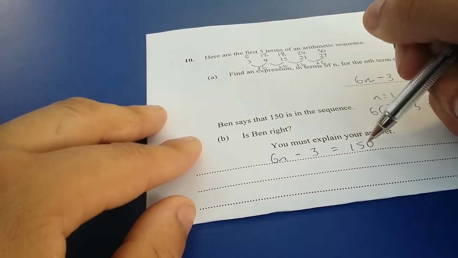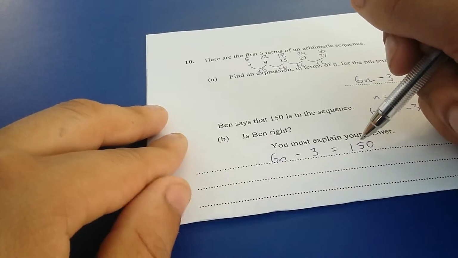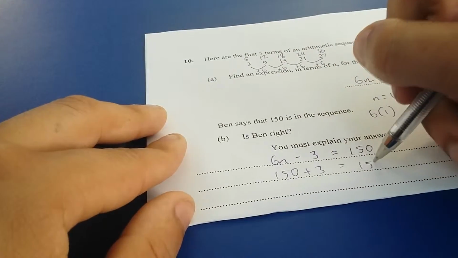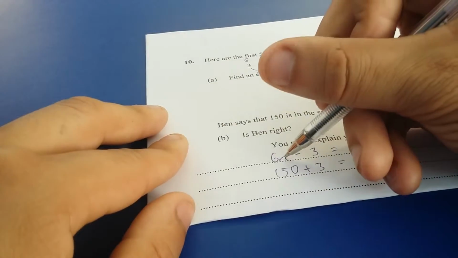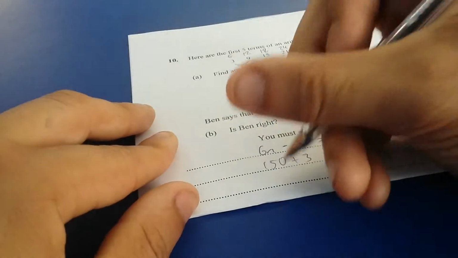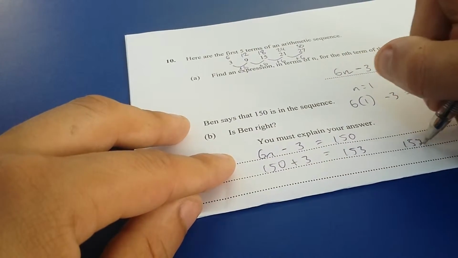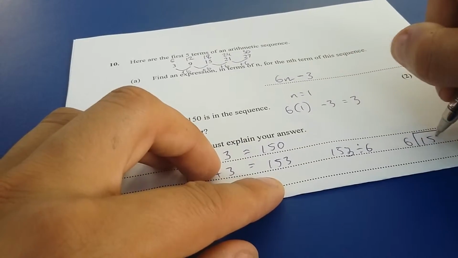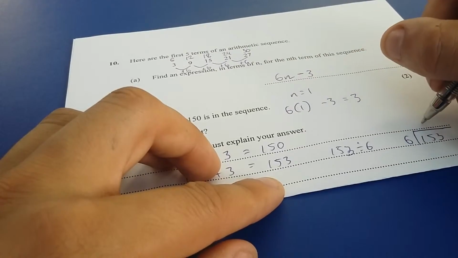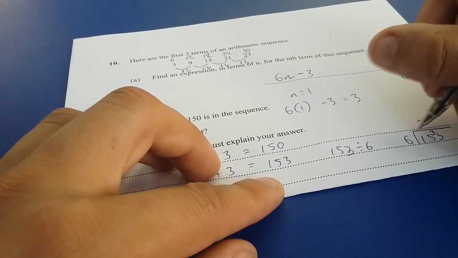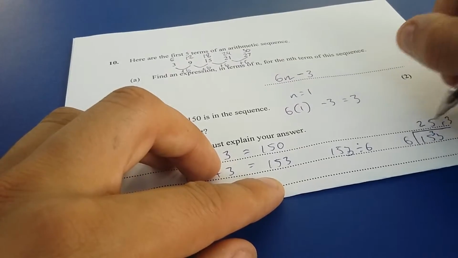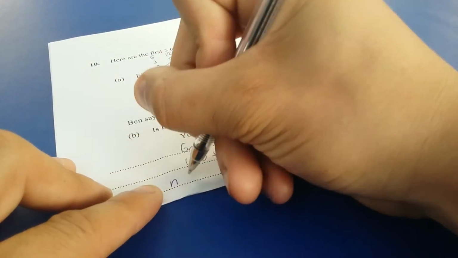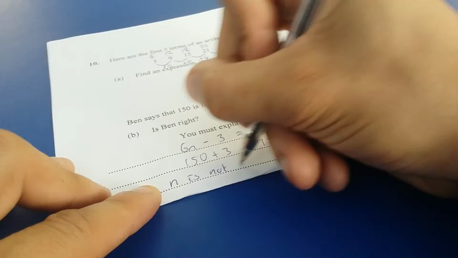We're going to solve an equation now, so we can do this backwards from the inverse. So 150 add 3 equals 153, and the inverse of times 6 is divide 6. So let's do 153 divide 6 now. If we don't get a whole number, Ben is wrong. So 6 into 15 goes 2, remainder 3. 6 into 33 is 5, remainder 3. There's a remainder. So we can write as our reason, n is not a whole number.